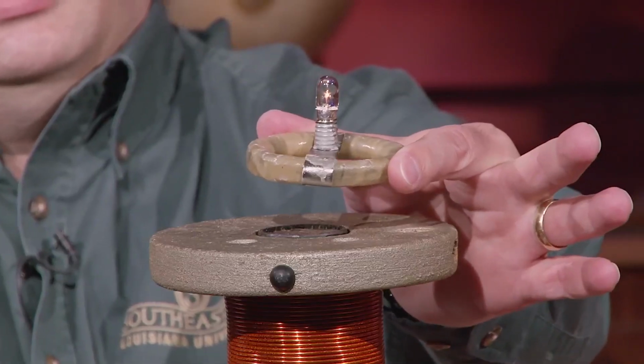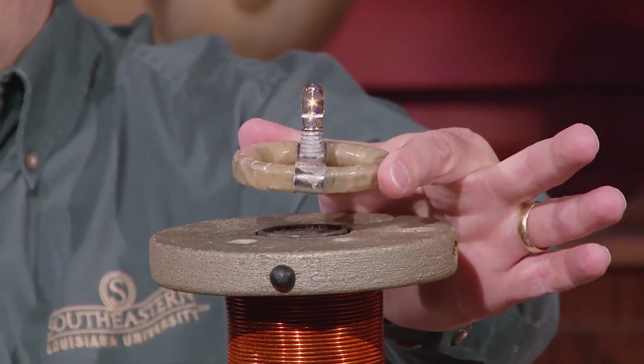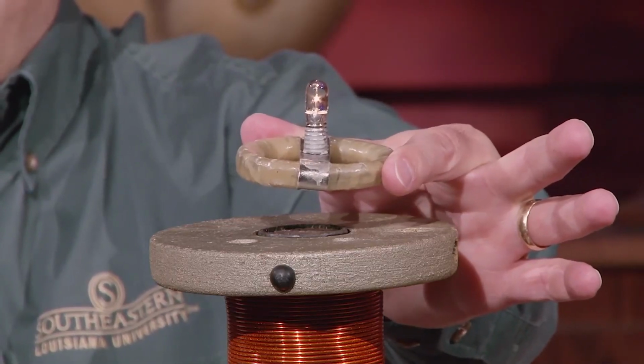So one more time, just for effect's sake, as I turn on the power, I can light this light bulb wirelessly. This is also the basis of wireless charging. You can radiate energy through radio waves into your device.